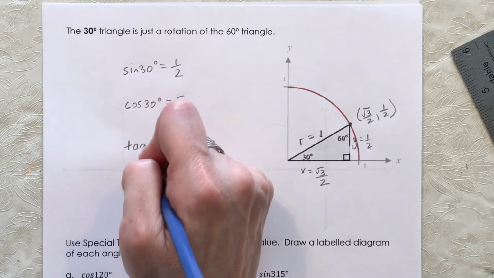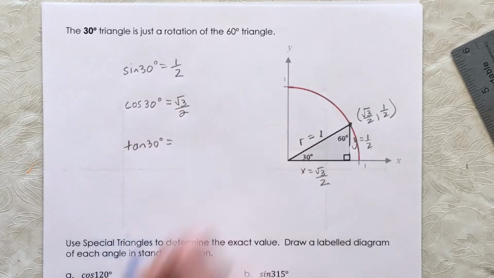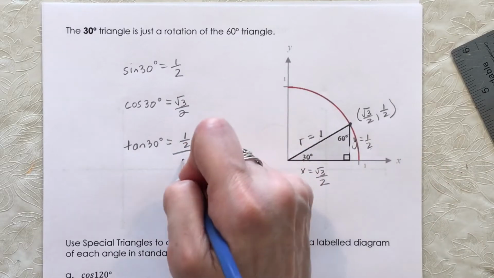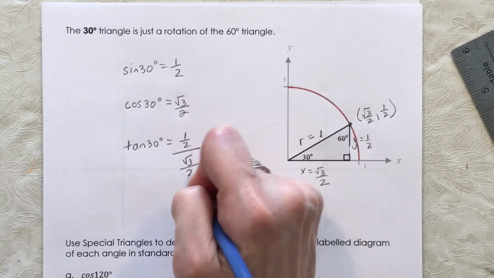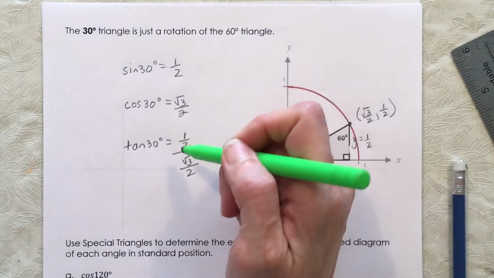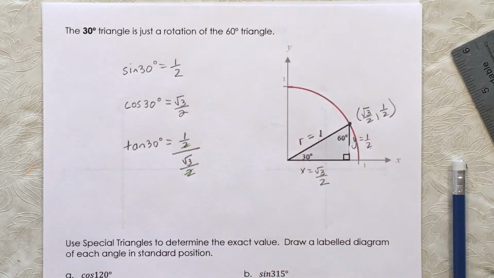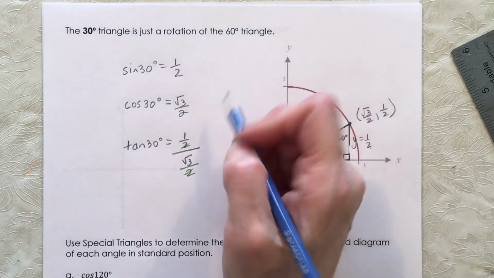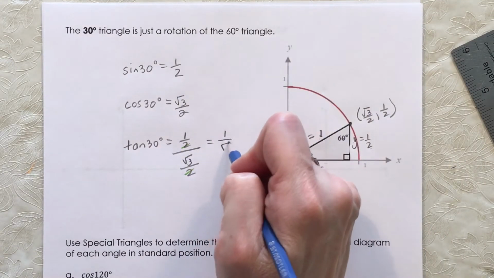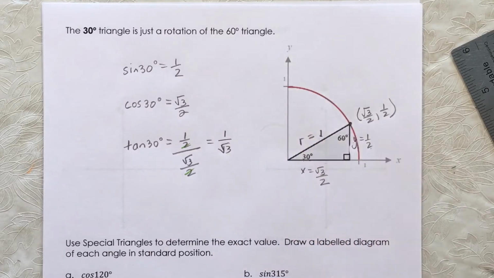And the tangent of 30 degrees is the y value, which is a half, divided by the x value, which is root 3 over 2. So again, that same kind of setup happens where we're dividing fractions with the exact same denominators. So the tan of 30 should be the numerators divided, so 1 divided by root 3.